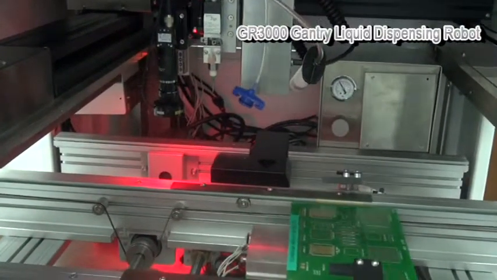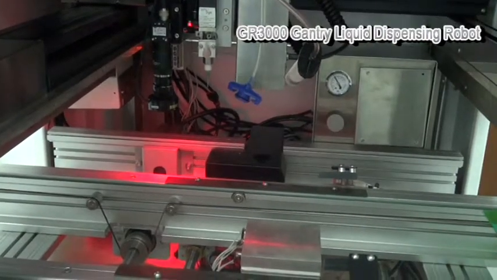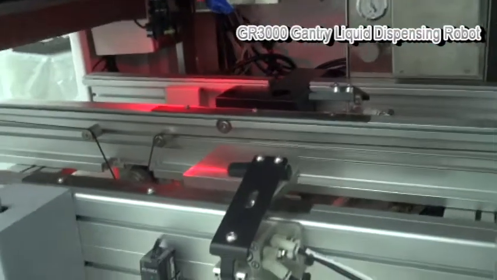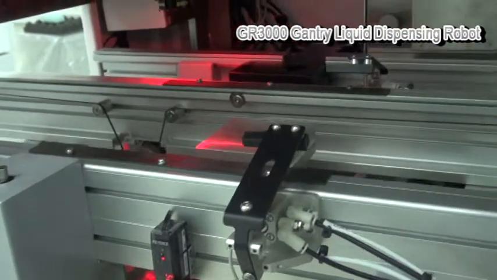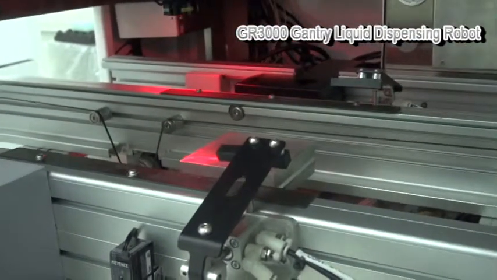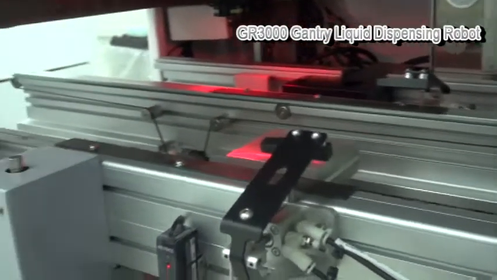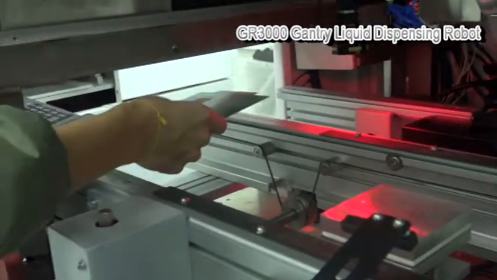What do you mean by run together? I mean the camera and then the needle. The camera works like a leader sensing. No, no, because without knowing, the system cannot dispense. You must find out the position first. Can you put one more time and see?